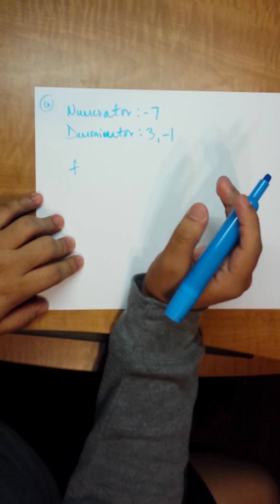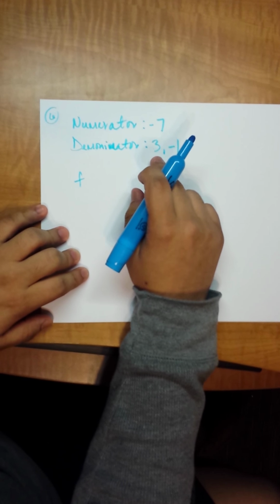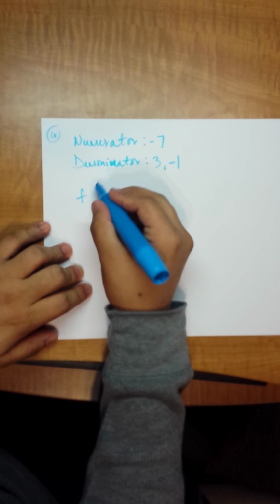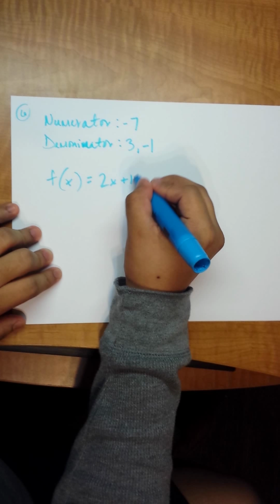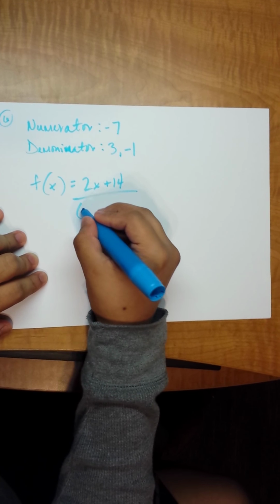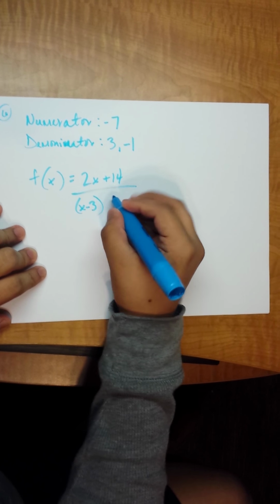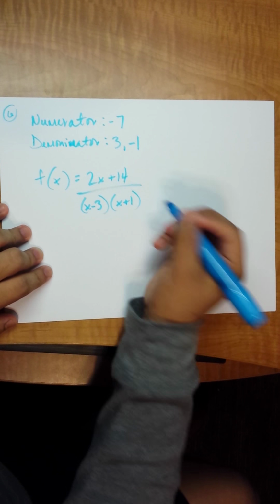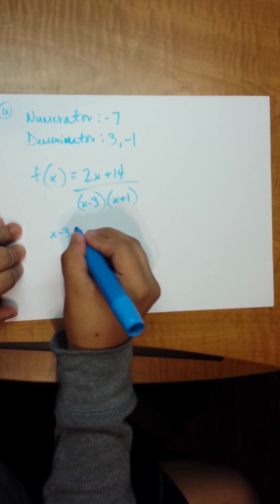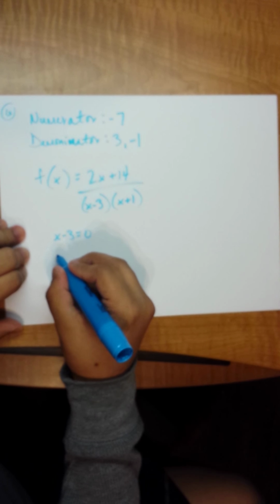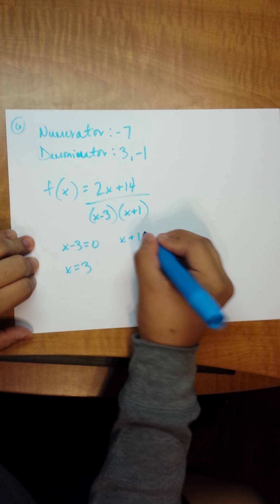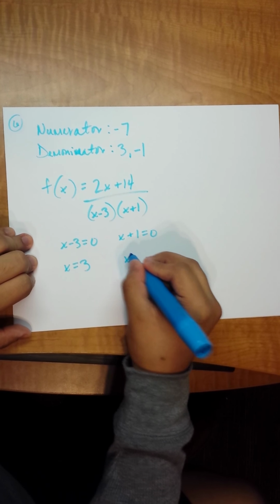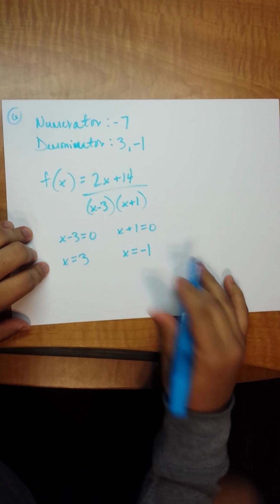So f is undefined when x is equal to 3 and when x is equal to negative 1. As I'll show you right here, x minus 3 equals 0 gives x equals 3, and x plus 1 equals 0, we get x equals negative 1.